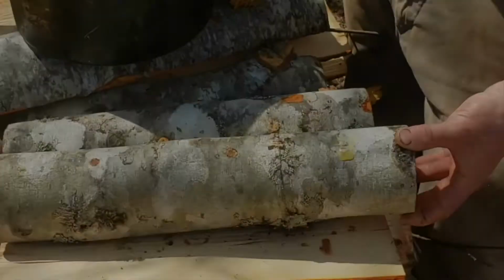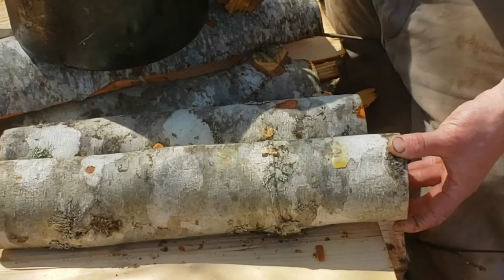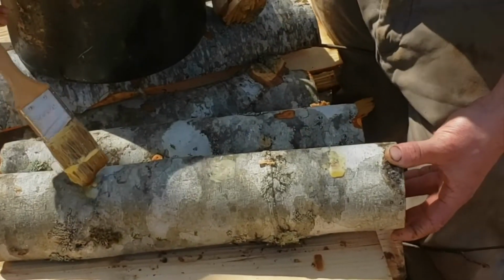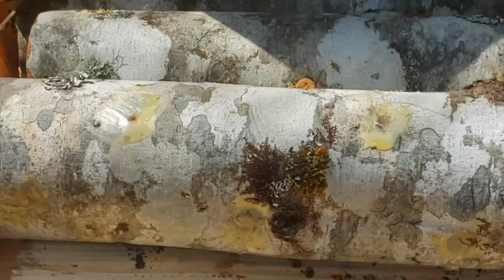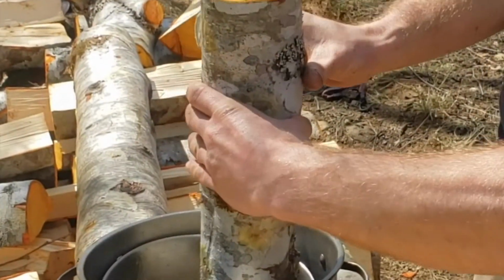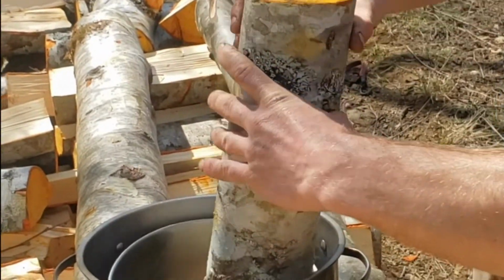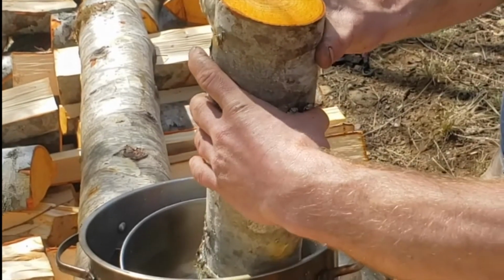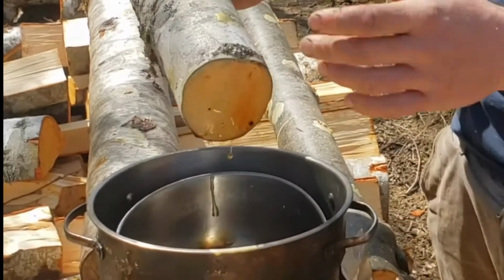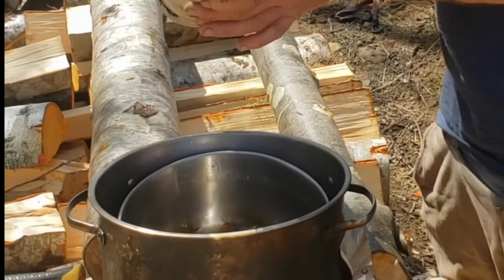So we now need to cover every plugged hole with melted beeswax. Josh is painting a thin layer over each to ensure no other pest, bacteria, or fungi can enter. We dip each end in as well to seal up the log completely. We want to give the shiitake fungus the best chance of colonizing this log.